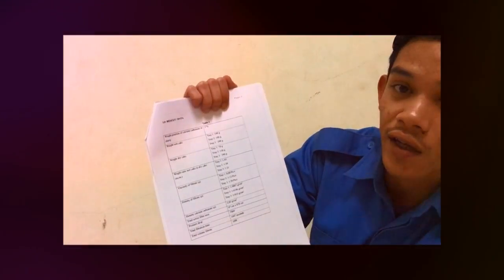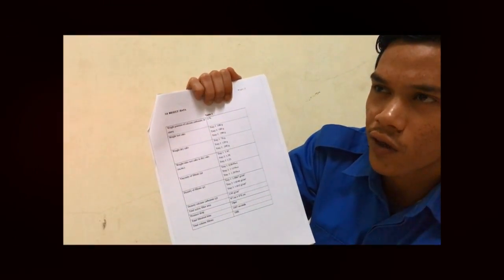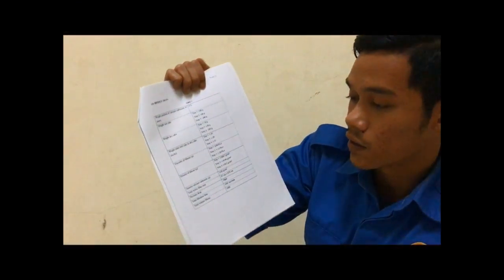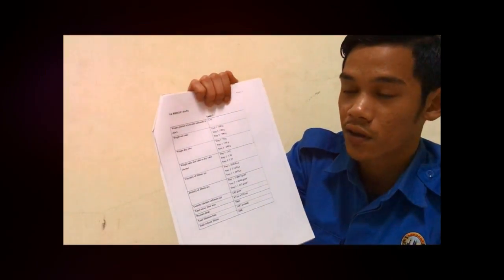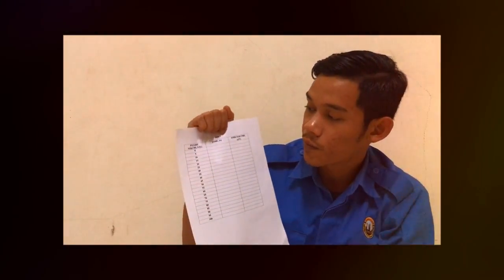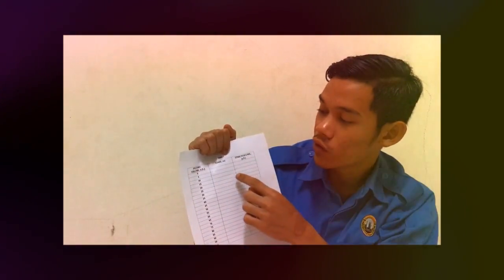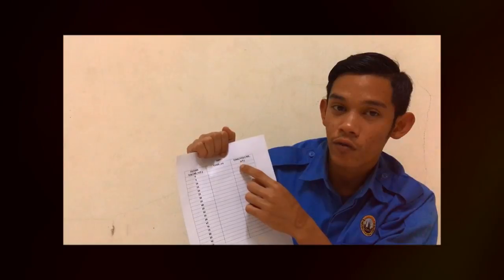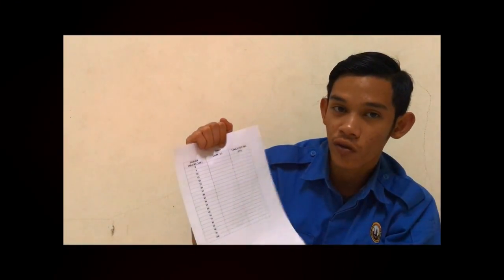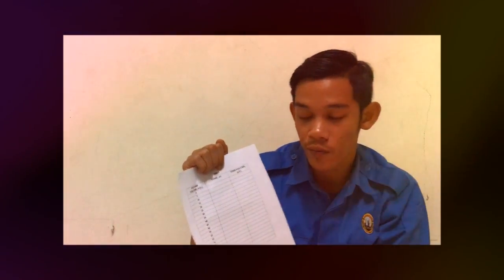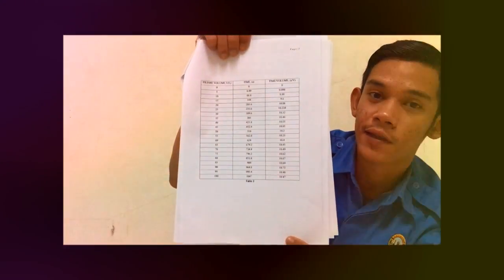There are 3 trays that we make so that we can conclude an average. So this is the result afterwards. In table 2, based on the filtrate volume, the time will be taken, and then the time will be divided by the volume to get time over volume. The results will be like this.